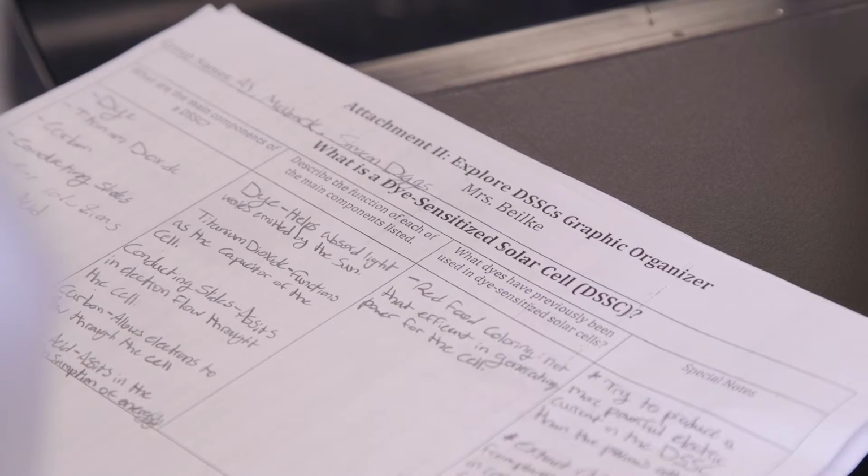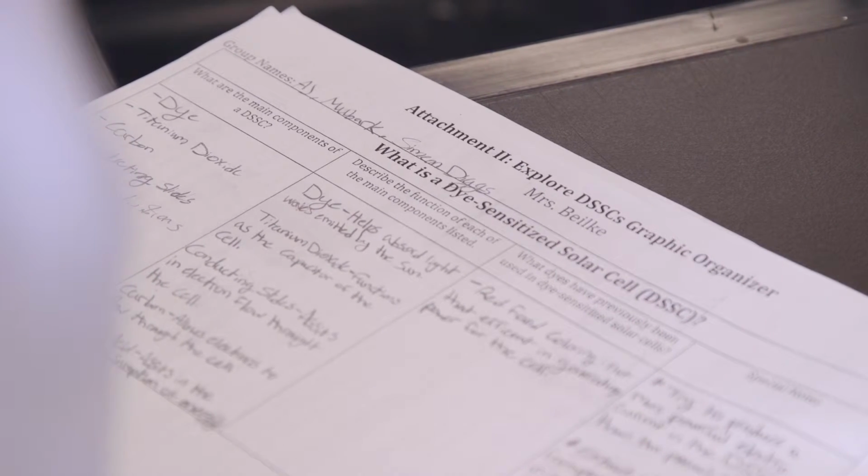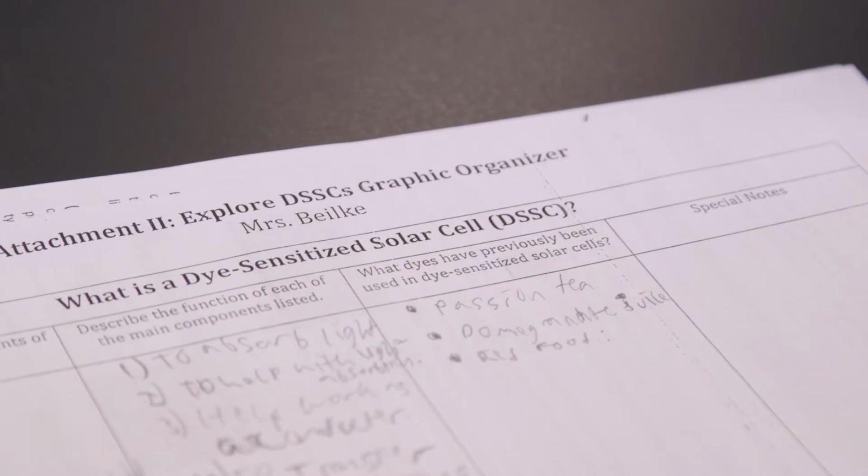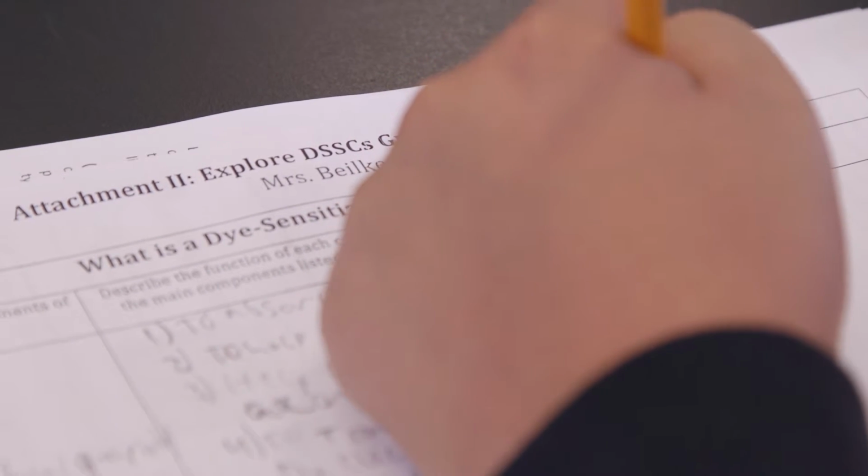The product of that mini task was for them to fill out a graphic organizer. It had 4 questions where they were documenting information that they had collected, and there was also an emphasis on documenting the references for wherever they found the information.